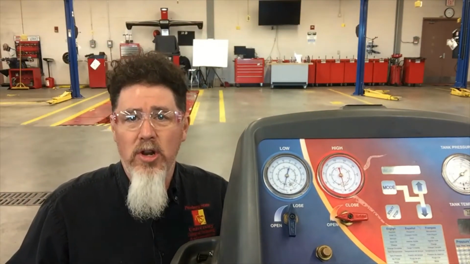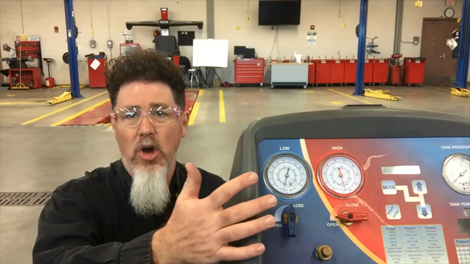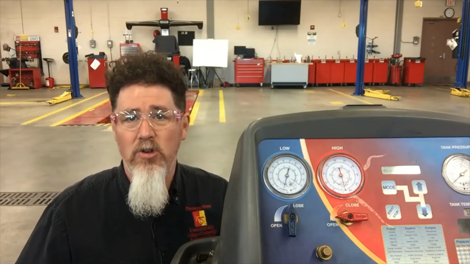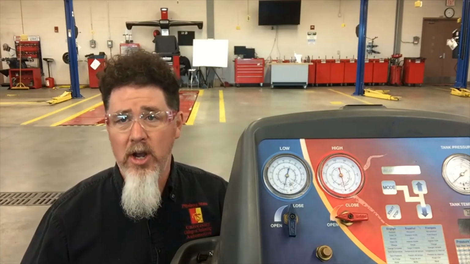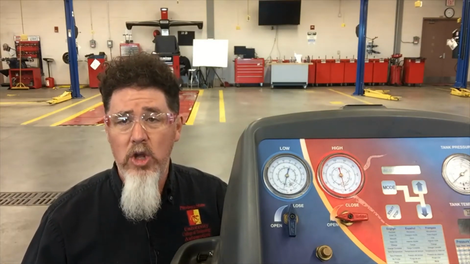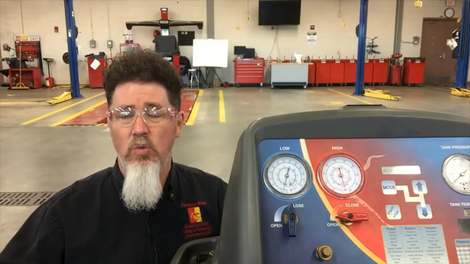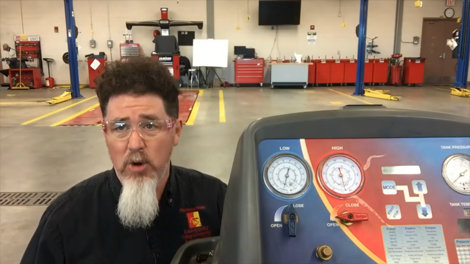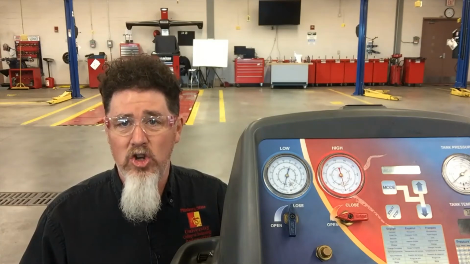And so what I'm doing is I'm pulling a vacuum on the high side, and I'm seeing if the low side is going to be able to read a gauge reading. And so if there's a restriction in the system, I could do this either through recovery, through evacuation, or through recharging, where I'm only doing a recovery, evacuation, or recharging on one side and watching the other gauge reading to see if it moves. And if it doesn't, that indicates that there is a restriction in the system.